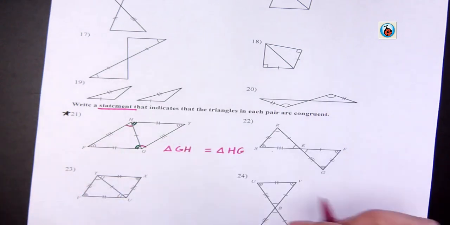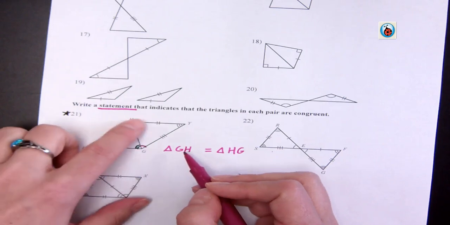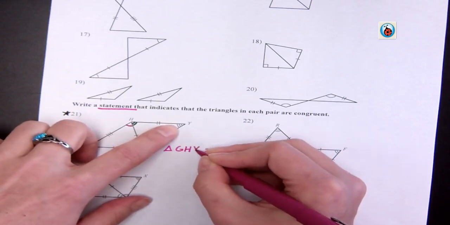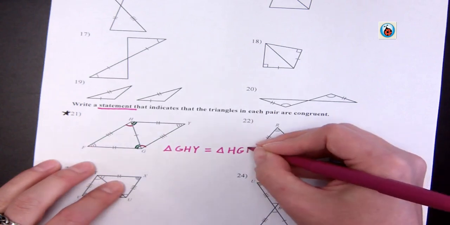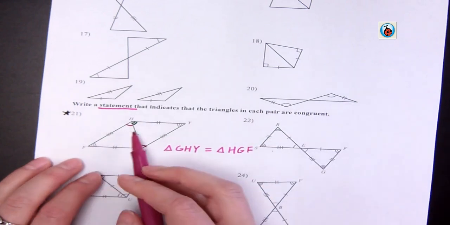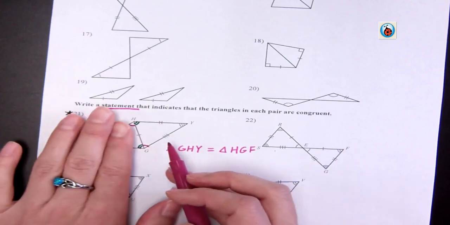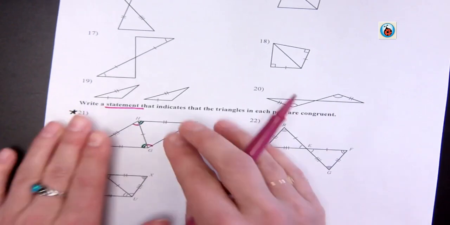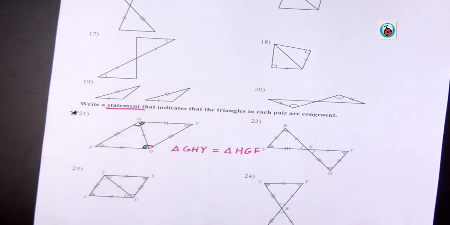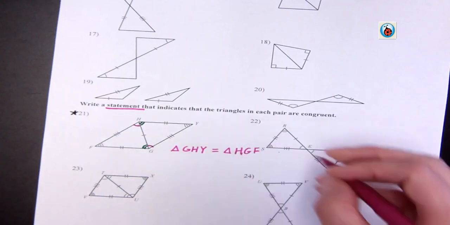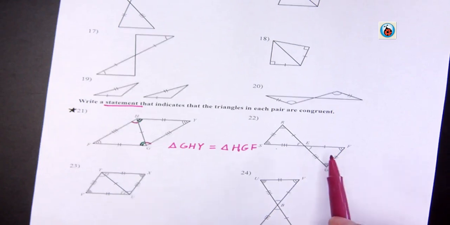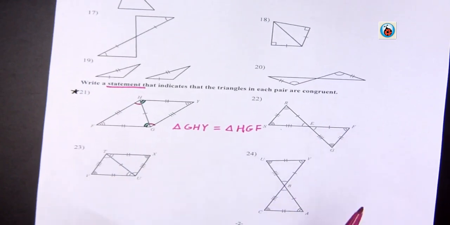And then G, H, Y has 3 marks. H, G, F has 3 marks. So I'm just carefully lining up on each triangle one at a time. What's my 1, 2, 3? On this triangle, what's my 1, 2, 3? And writing my congruent statement so that everything matches. So now you go ahead and do these last 3.